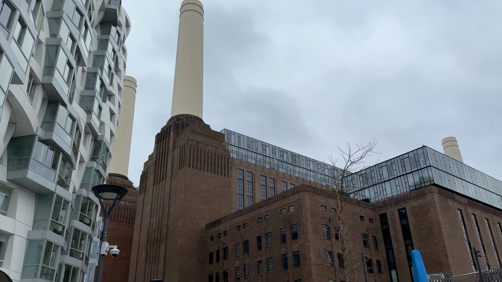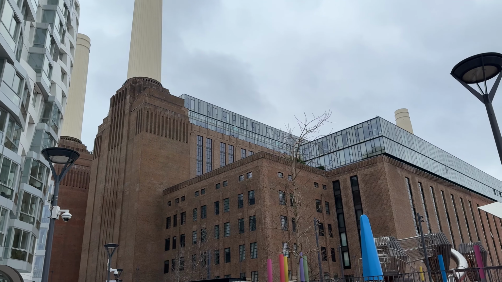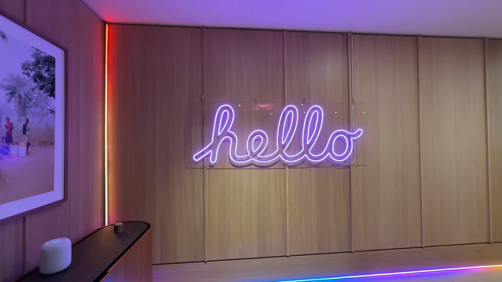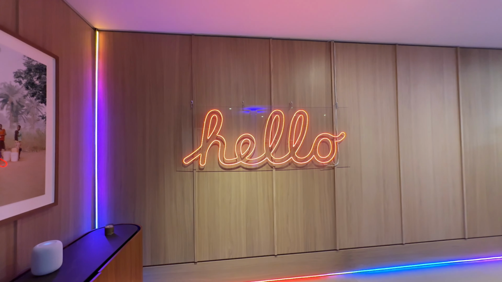So then, guys, I'm here today at the Battersea Power Station in London, where Apple have one of their head offices, as it were, for Europe. And they've invited me along to test out the next version of iOS 18.2. Let's check it out and see how great iOS 18.2 is with all of its new upgrades and features.